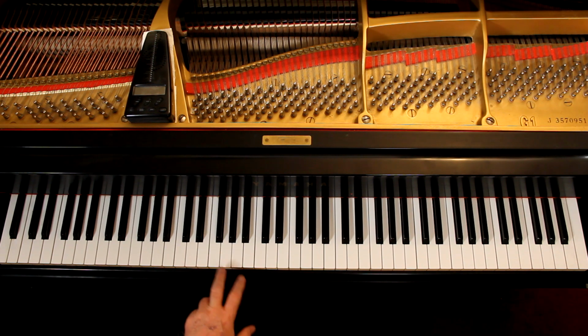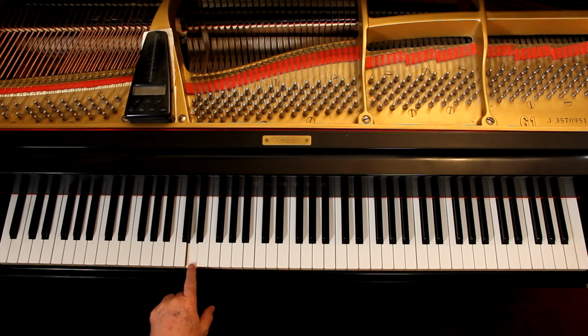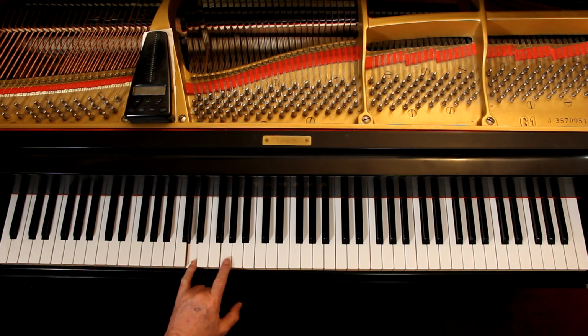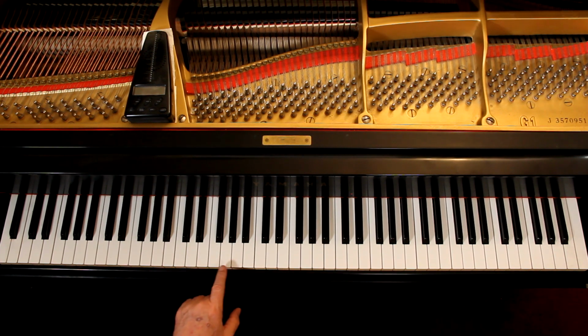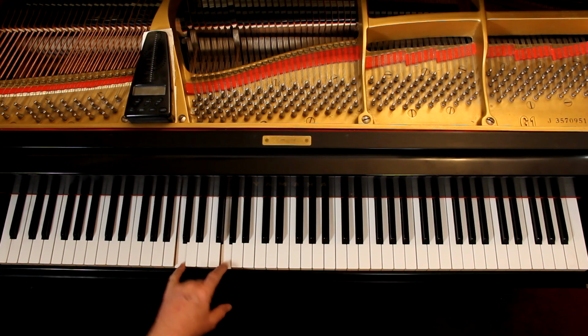Don't care what fingers you use, though, just do it. And then the next one is a D and a G. So it's 1, 2, 3, 4. That is a fourth, a harmonic fourth. And the last one is a C and a G. 1, 2, 3, 4, 5. It's a fifth, a harmonic fifth. When you write them in, there's no symbol for melodic or harmonic. You simply write in the number. So it's simply a 2, 3, 4, 5 is what you're after there.